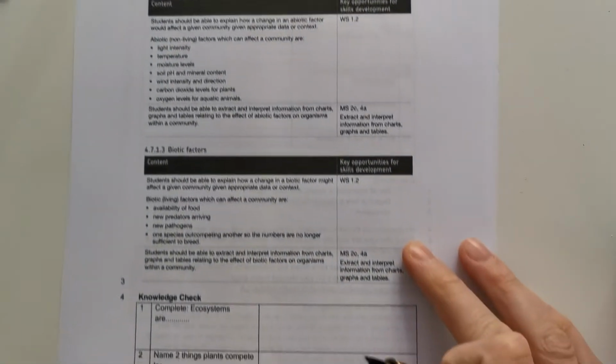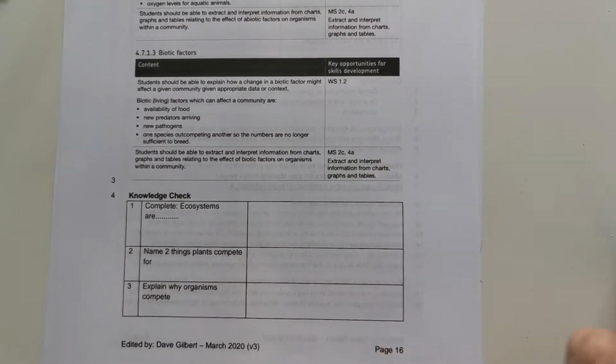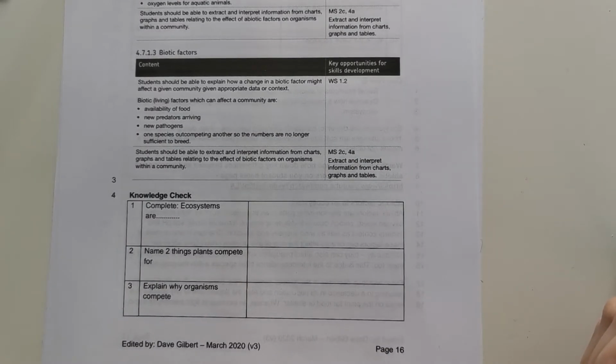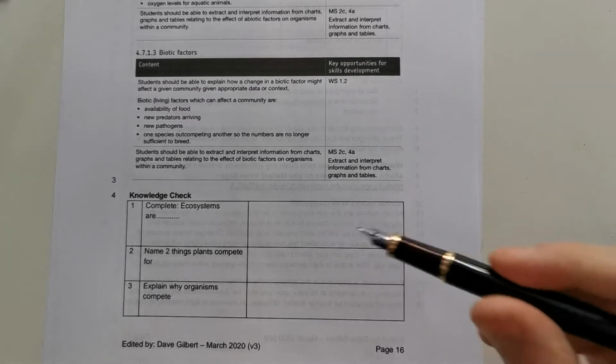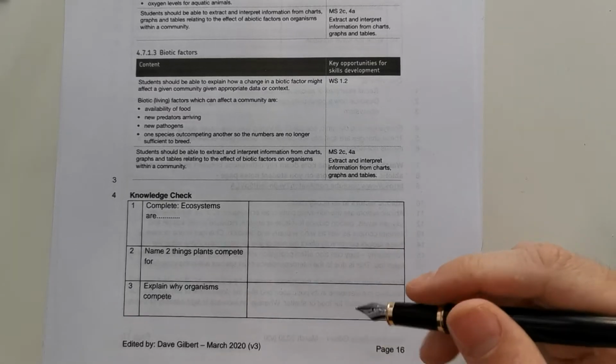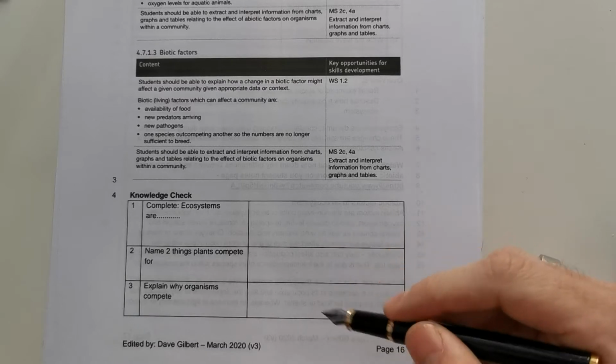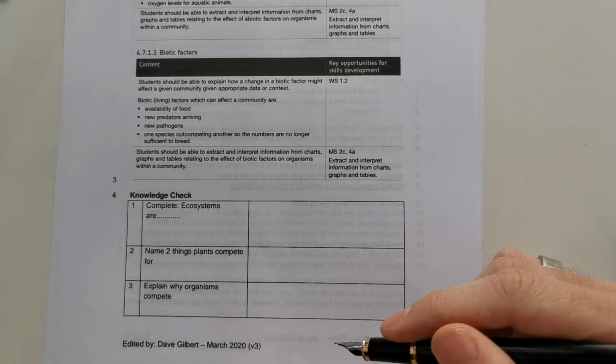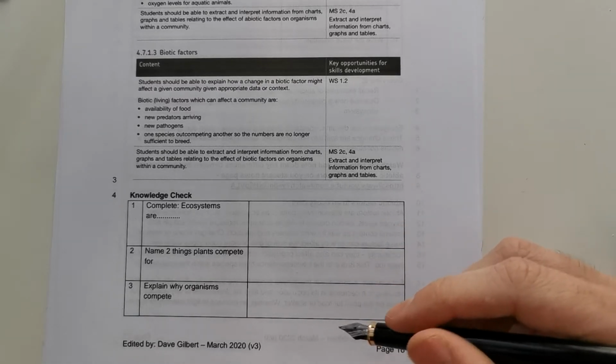If you have a look at the bottom of page 16, you see there are some knowledge recall questions from the previous lesson. If you could pause the video for a little bit and have a go at those questions, and then unpause it, we will go through the answers together in a moment. Right, now you have unpaused the video, let's check off and correct any of the answers that you have put down for the knowledge check for these first 10 questions.